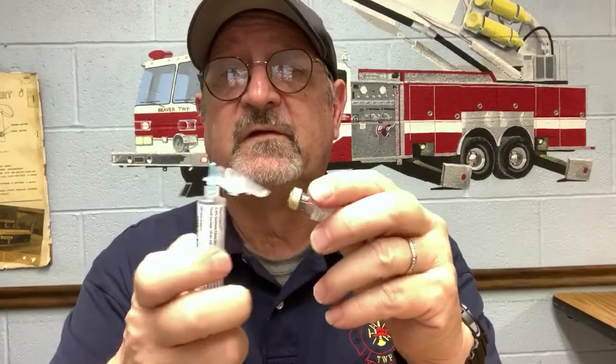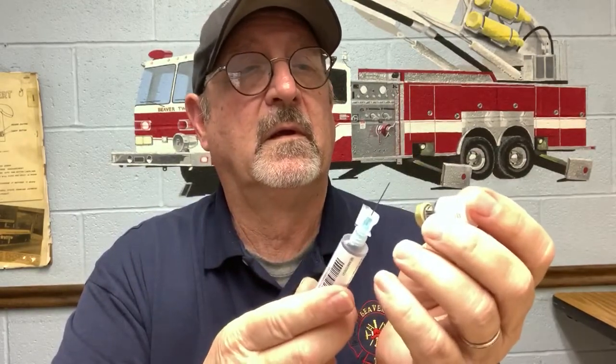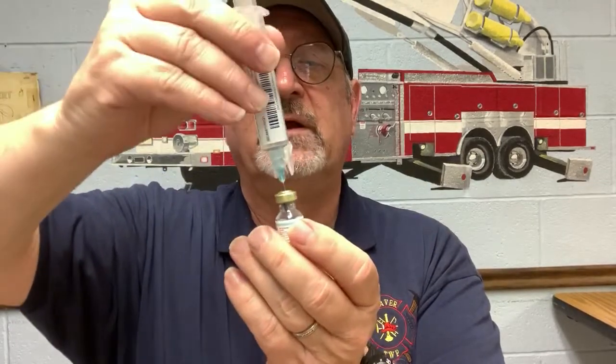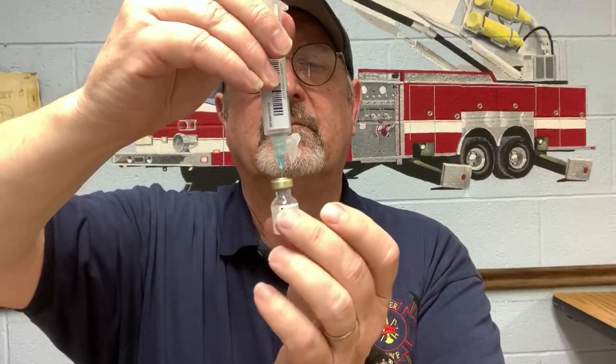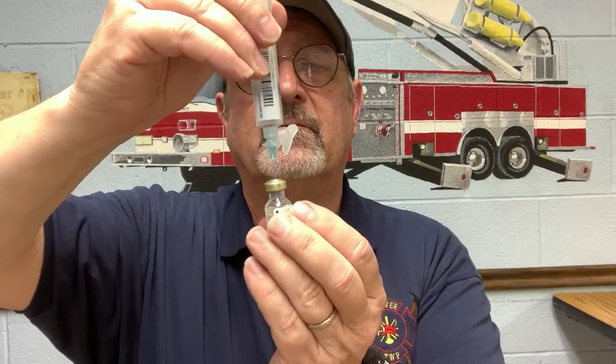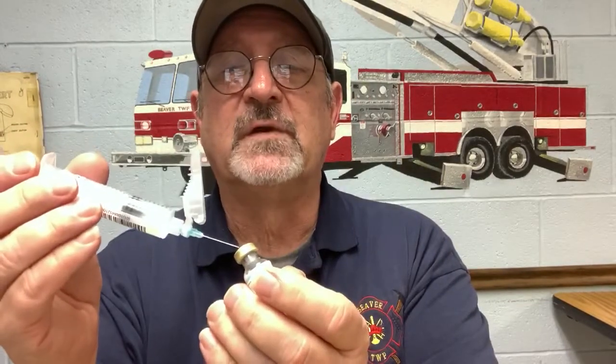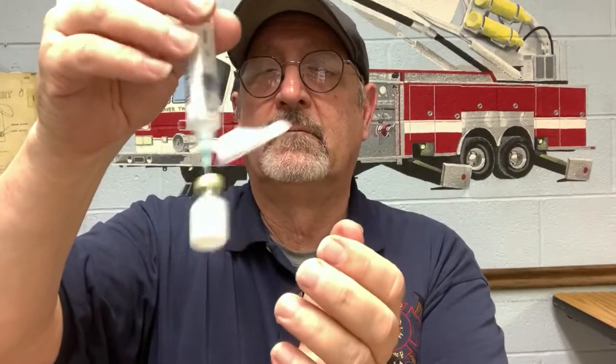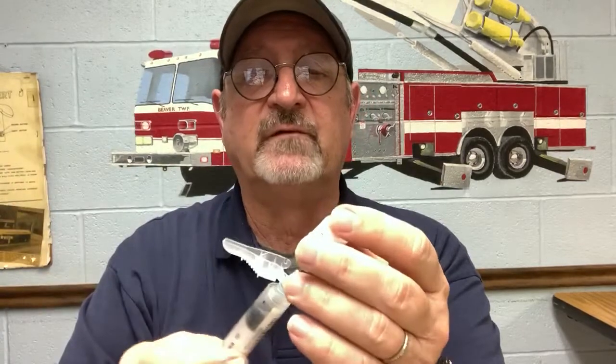Pop the top off, wipe and sterilize the top. I'm going to first pull all the air out of here. Then I'm going to inject the fluid in. Shake it up. You can actually leave the syringe in to shake it up. Mix it, and then I'm going to draw the fluid back out again.